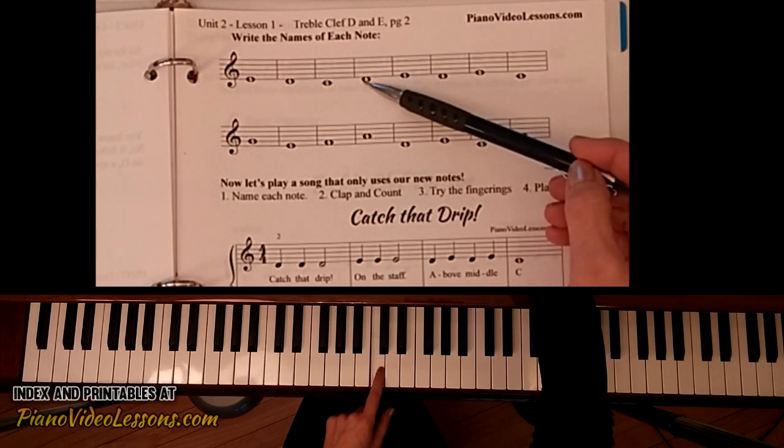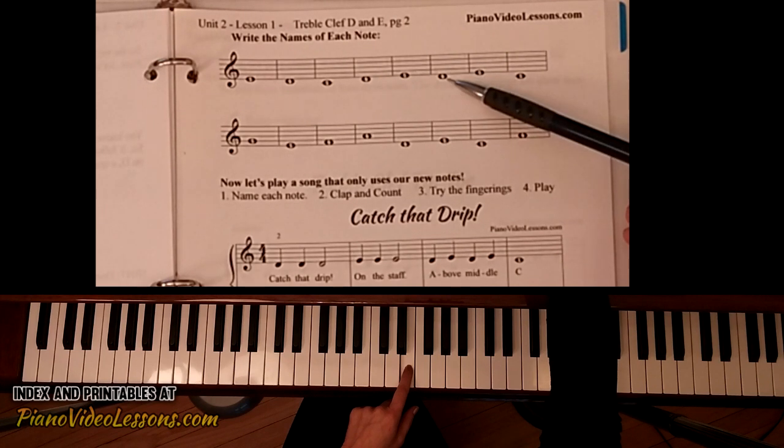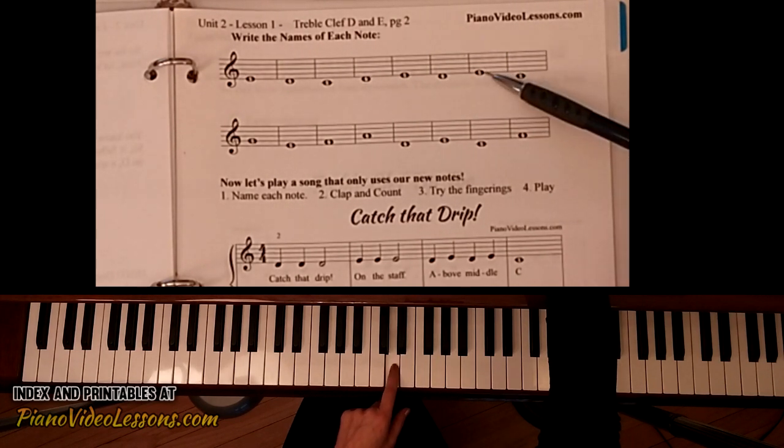And then we have the D dripping down, and we have on the bottom line, that's E. Hanging from the bottom line like a drop is D. Back to the bottom line, what note is that?